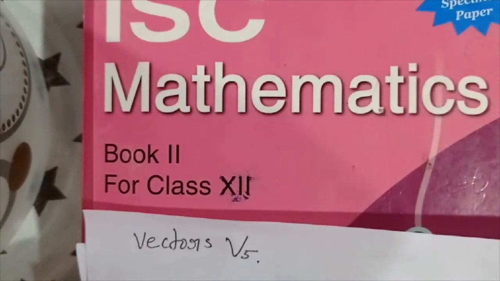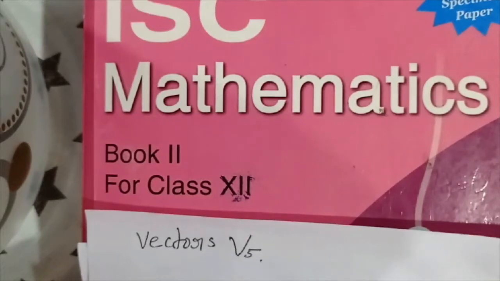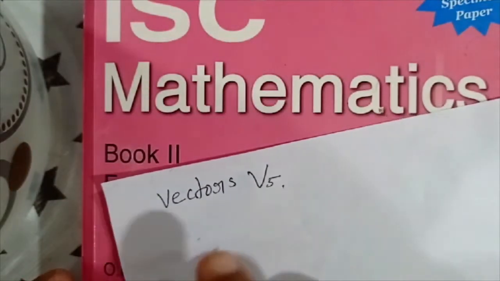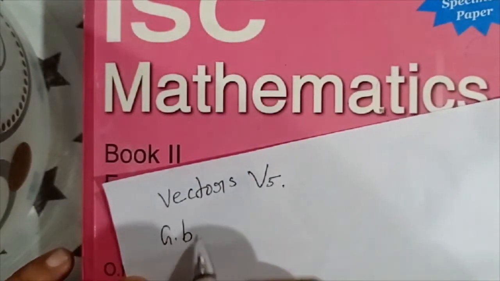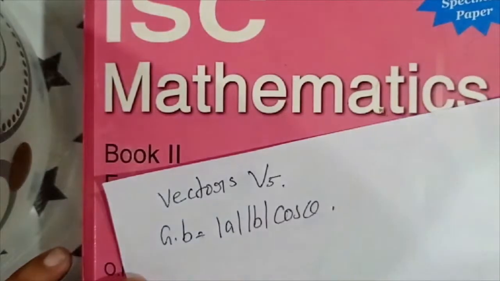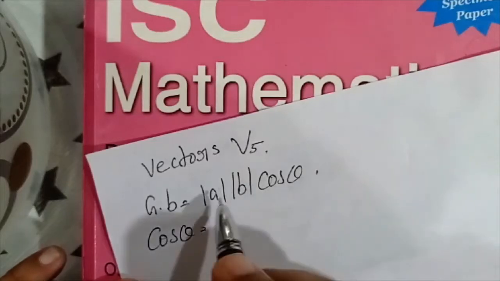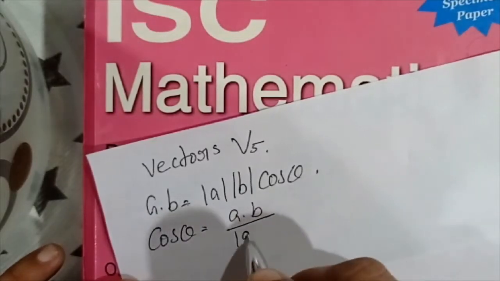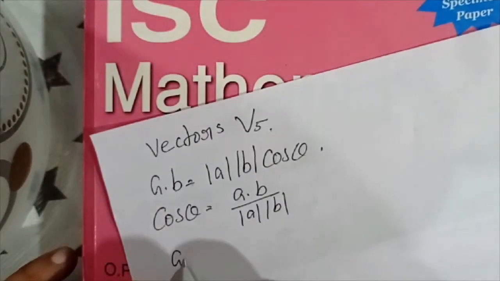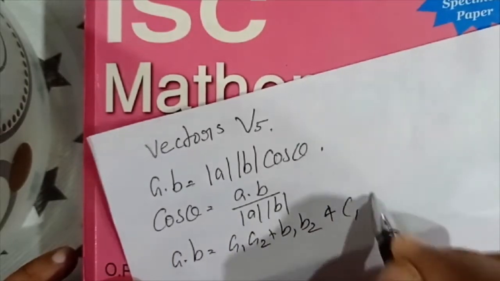Continuation of the chapter Vectors. We already finished dot product of vectors. Just revise the portion. Dot product A dot B means mod A, mod B, cos theta. Isn't it? Then from that cos theta, the angle between two vectors is A dot B by mod A, mod B. And the first formula is A dot B is equal to A1A2 plus B1B2 plus C1C2.